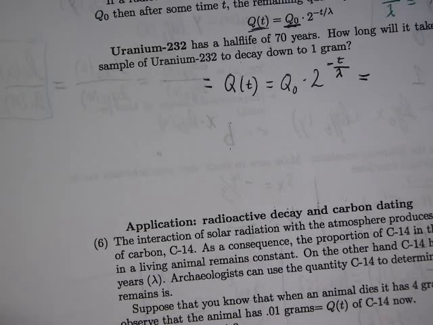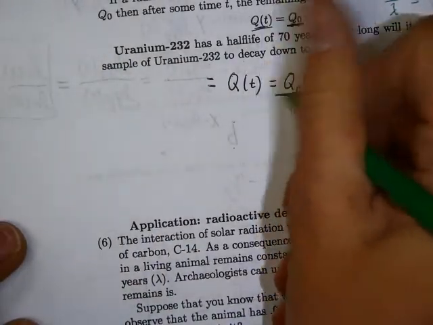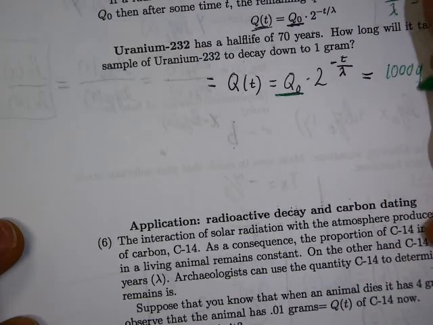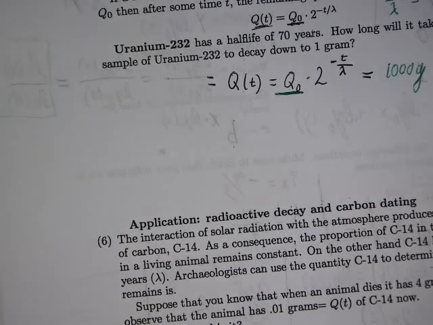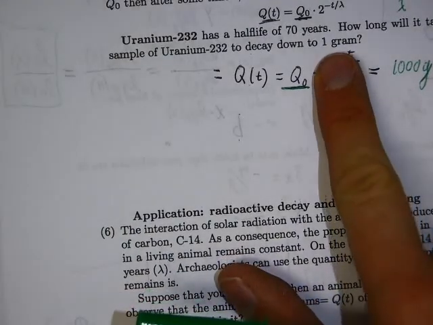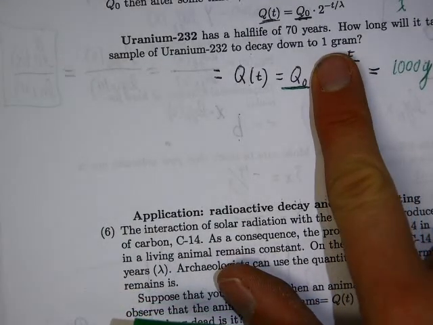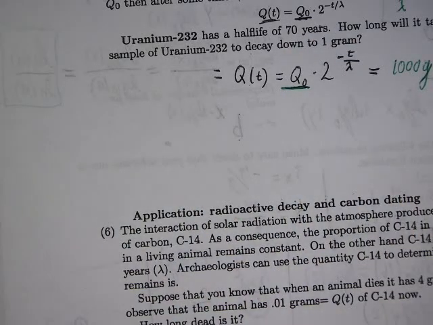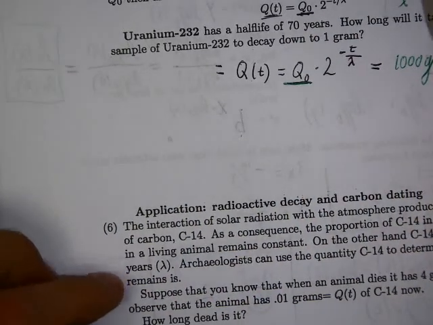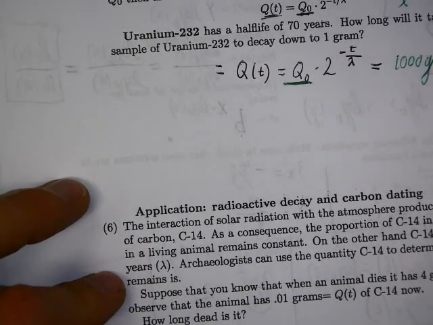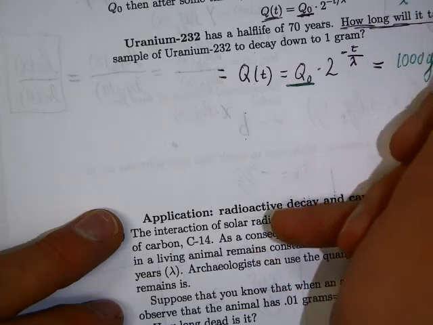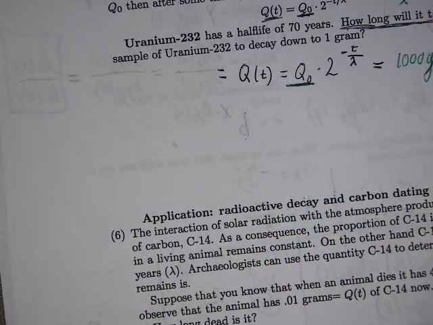So we'll try to do some color coding. That's 1,000 grams. And I'm converting to grams because I see that the eventual quantity is in grams. So I'll have to work with a single unit at some point. Times 2 to the negative... Well, this is a how long will it take problem, so that means eventually I need to know what time is, so t will be the unknown.